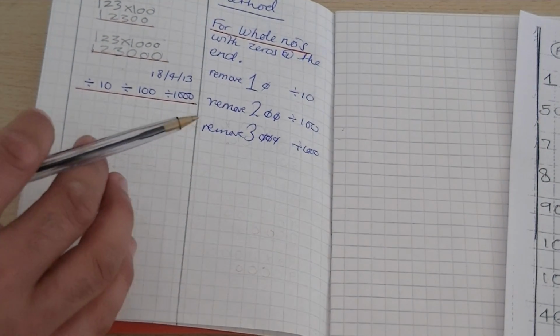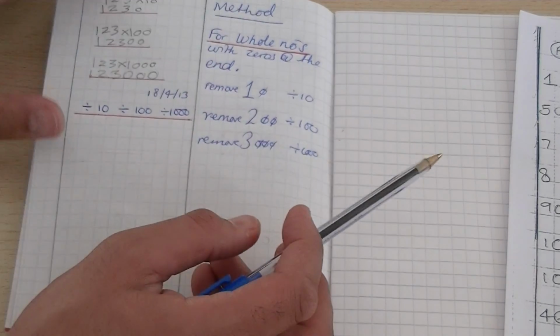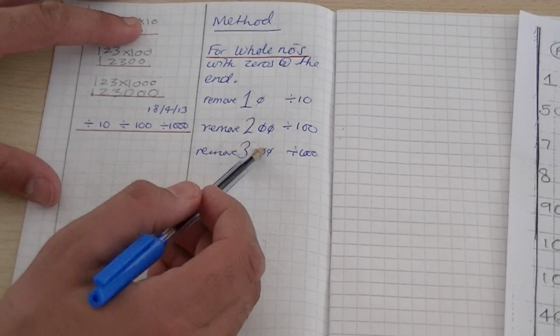Remember, the whole number must have the zeros already at the end of the number for us to use this method. If we don't have enough zeros, we have to decimalize the number.